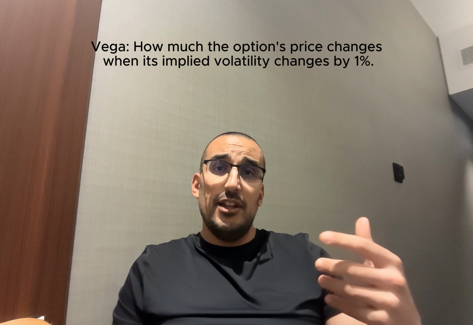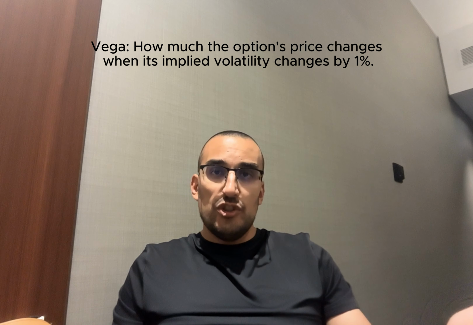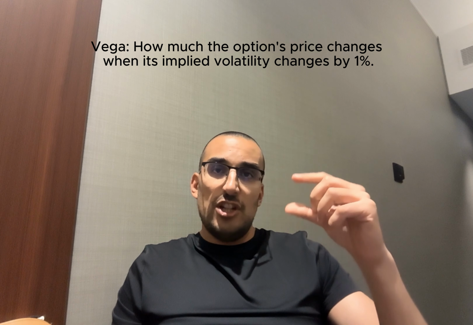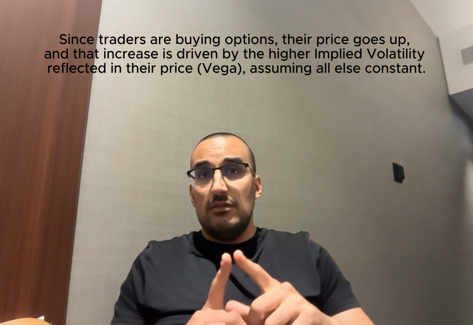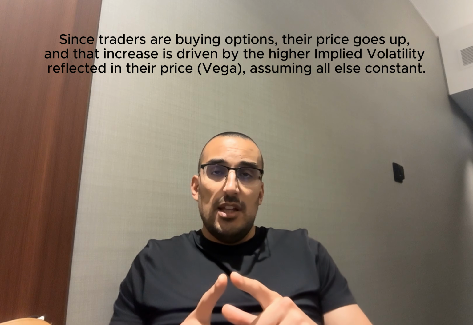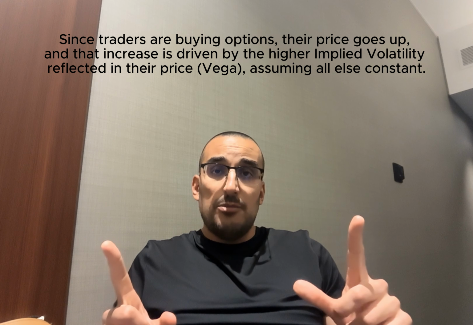And the Vega, the definition for those who don't know, simply measures by how much an option premium or the option price will change if the implied volatility changes by 1%, either up or down. And what this means is that if the implied volatility increases, an option will also increase in price because with a higher implied volatility, the range of possible outcomes of an option is also wider, is larger.